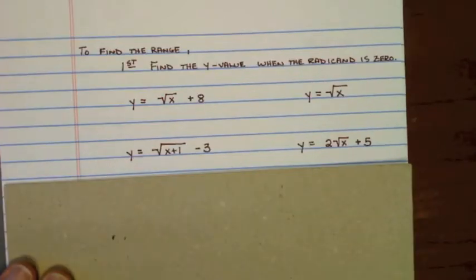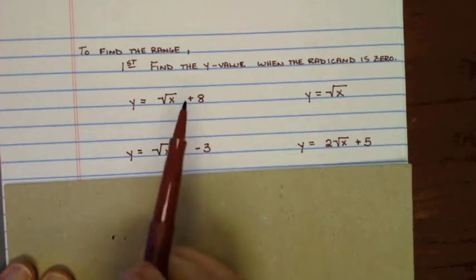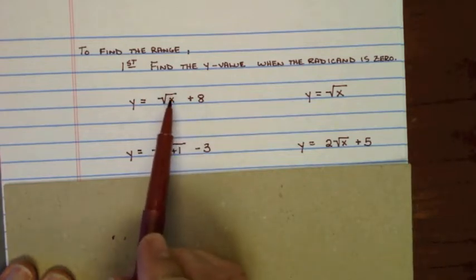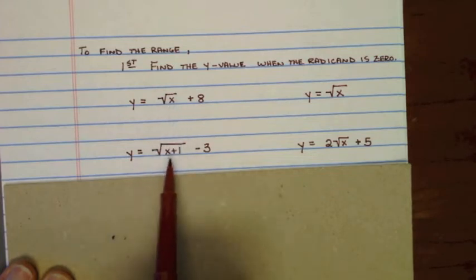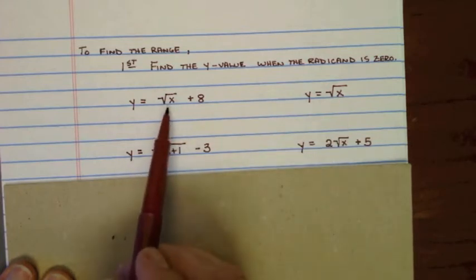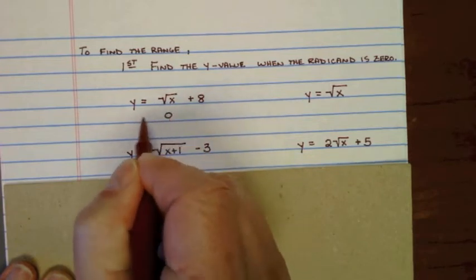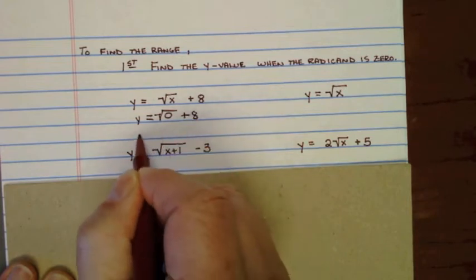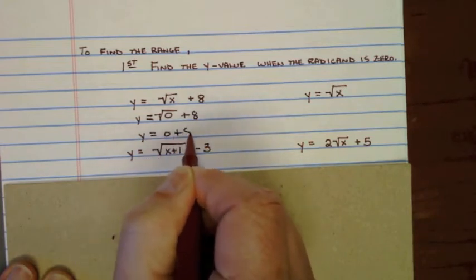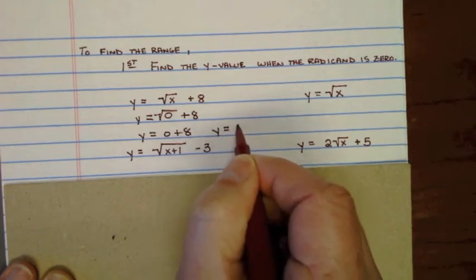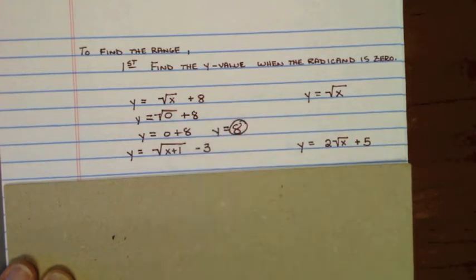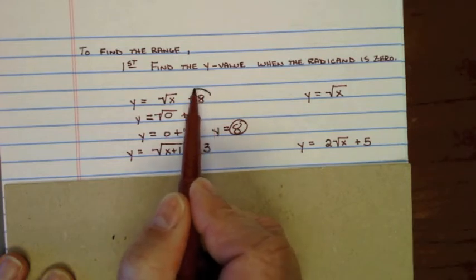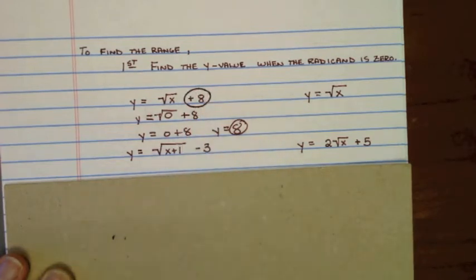Now I need to find the range. The way you find the range is you want the radicand to be 0 right here. So you'll find whatever number x needs to be to make the radicand 0. You would plug it in there. Finding this first number right here is going to be your first step for finding the range. This is going to be like the starting point. For these problems, it's almost always going to be this number out here.